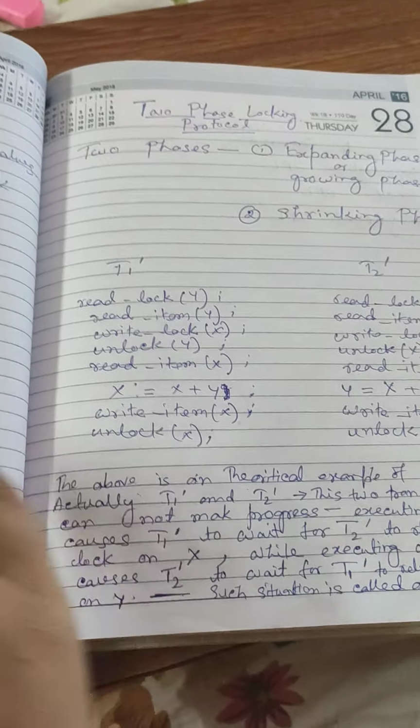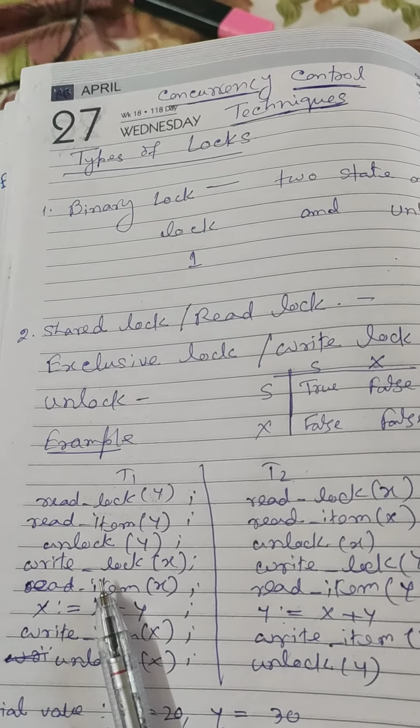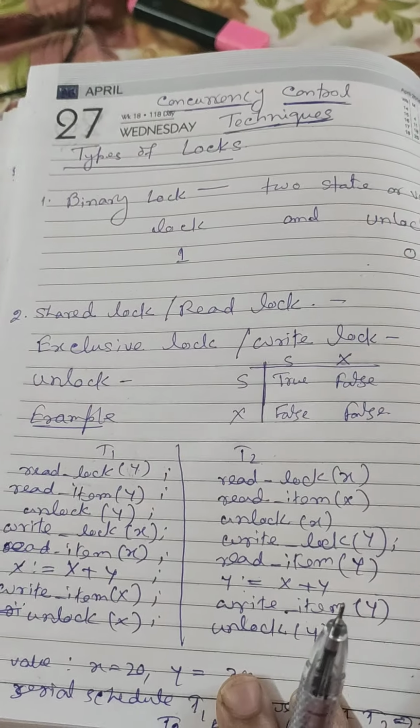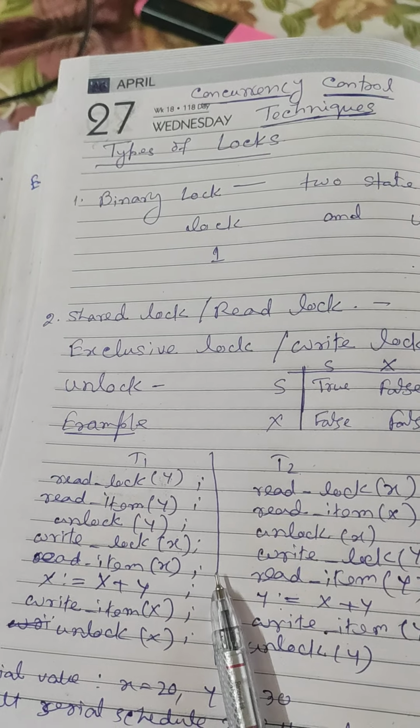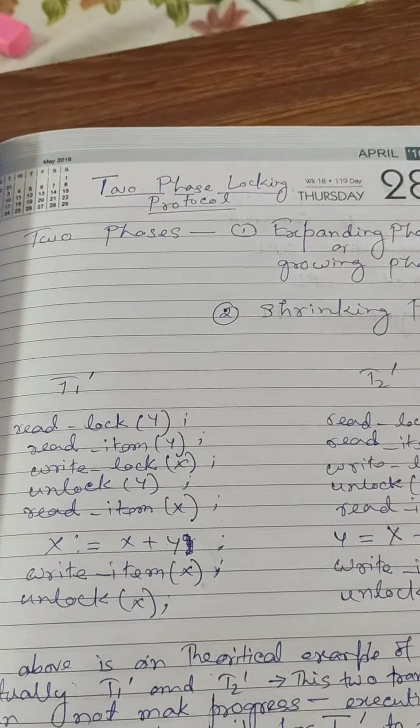So if we consider the previous example and set it according to the two-phase locking protocol, then the example will look like this.